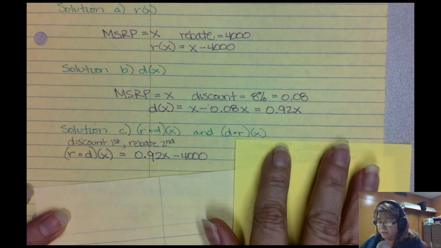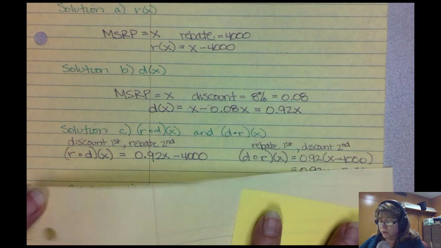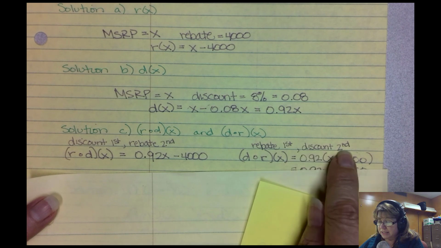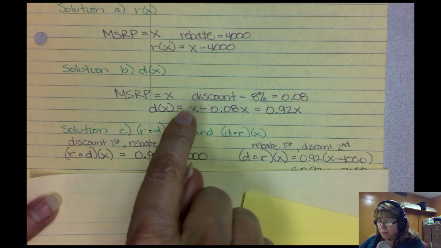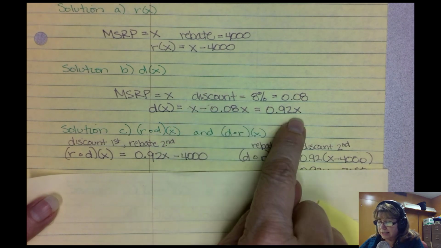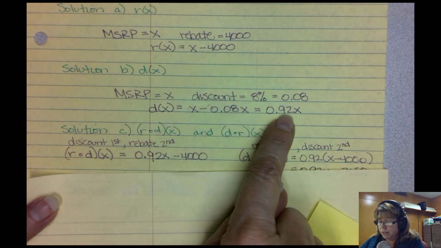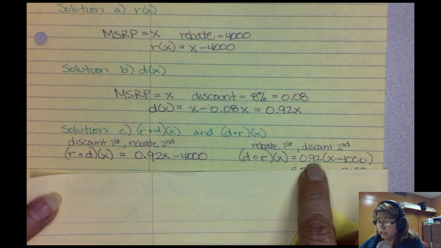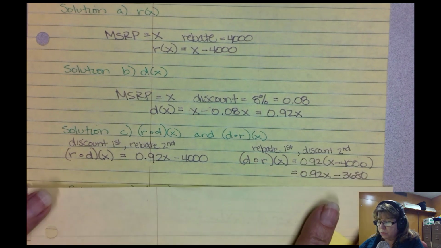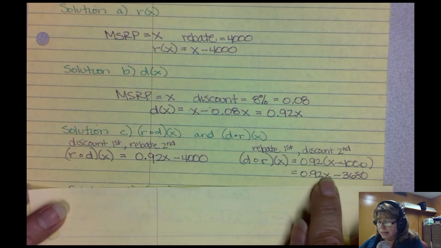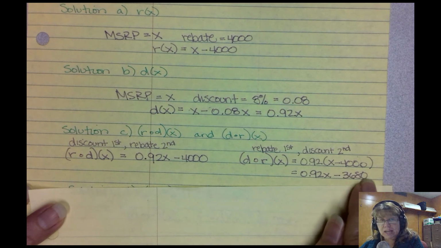The second way of looking at it is rebate first, then discount. So if we do rebate first, then discount, then wherever we see the X inside our discount, we're going to place this rebate value in there. So 0.92 times X minus 4,000. Go ahead and distribute this through, and you get 0.92X minus 3,680.